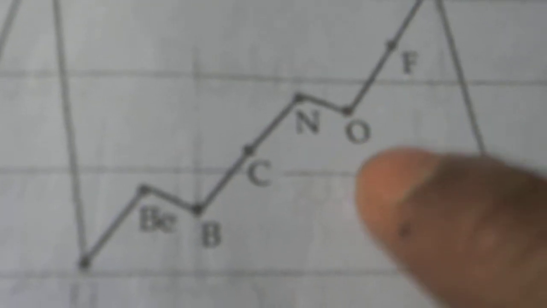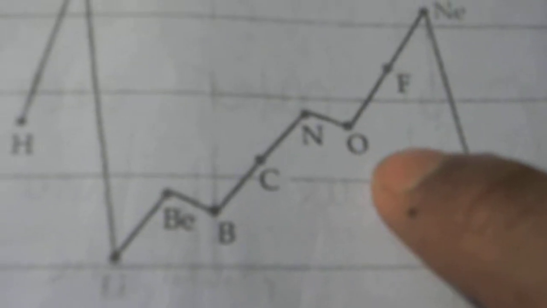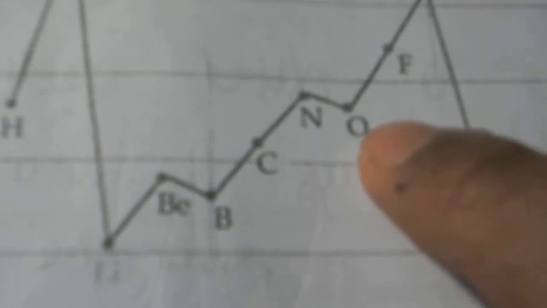So we can see this because there's a dip in first ionization energy, because obviously there's less energy required because of the repulsion, because they're in the same orbital now in oxygen. Alright, hope that makes sense.